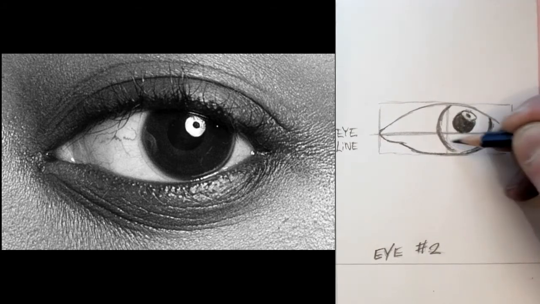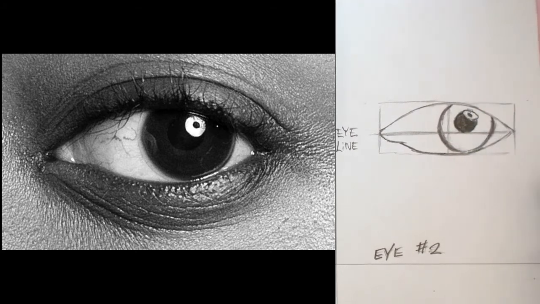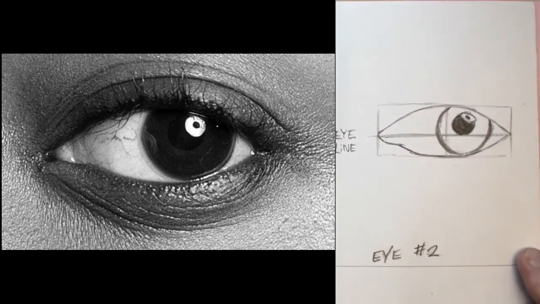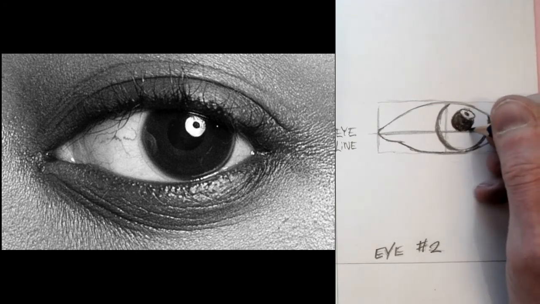So it may take quite a few sketch lines and markings to get that circular shape that you need. And I need to improve the shape of my pupil just a little bit.